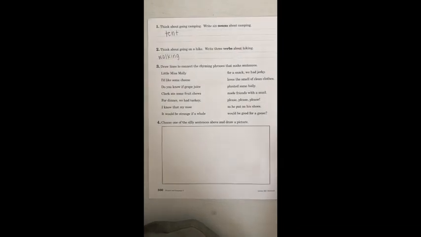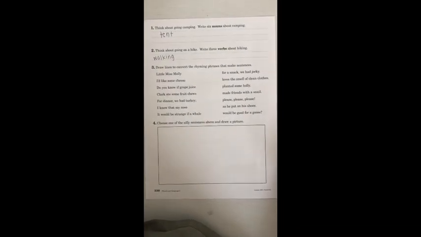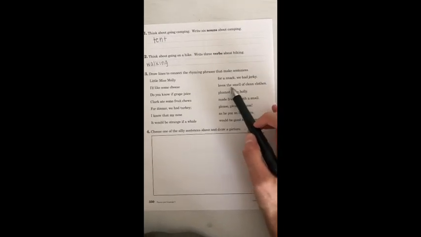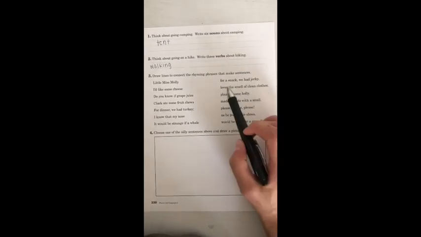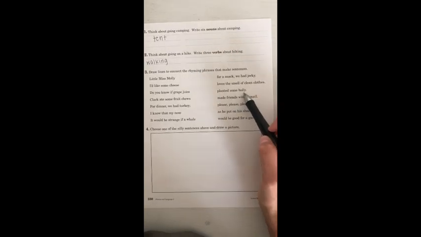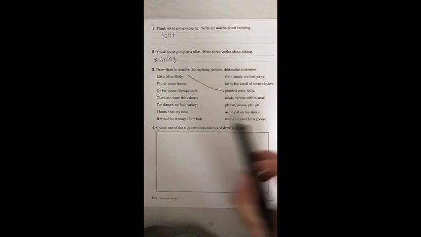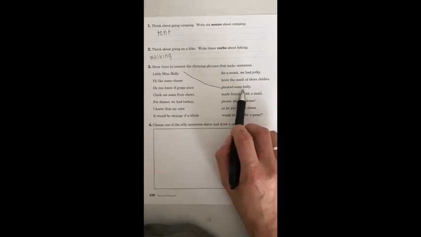Number 3, draw lines to connect the rhyming phrases that make sentences. So, Little Miss Molly, we need to go through and figure out which one rhymes. So, Little Miss Molly, for a snack we had jerky. Nope. Little Miss Molly loves the smell of clean clothes. Nope. Little Miss Molly planted some holly. That rhymes. So, let's draw a line from Little Miss Molly planted some holly.